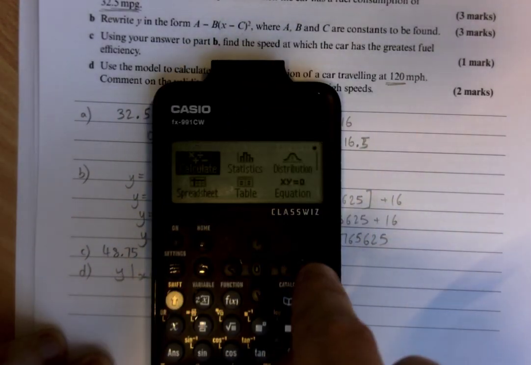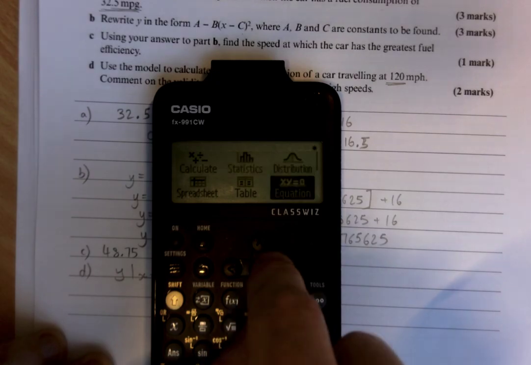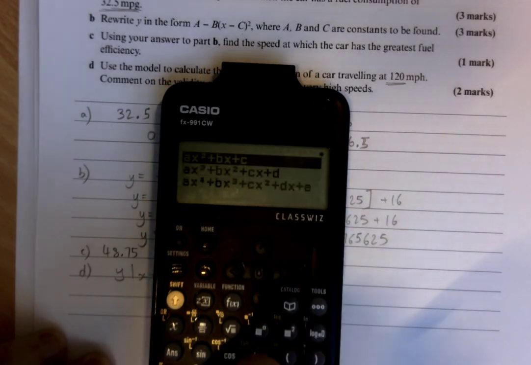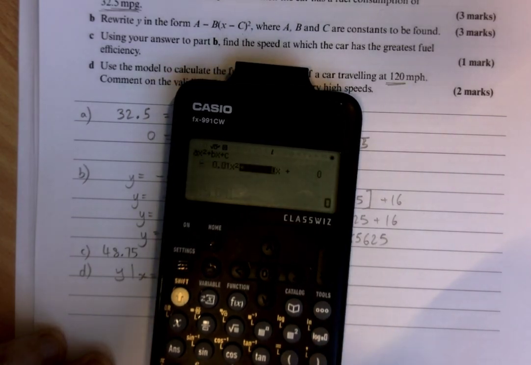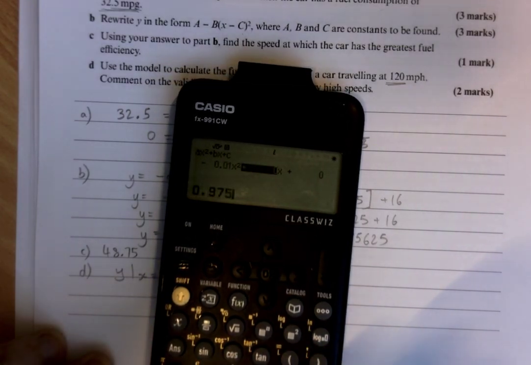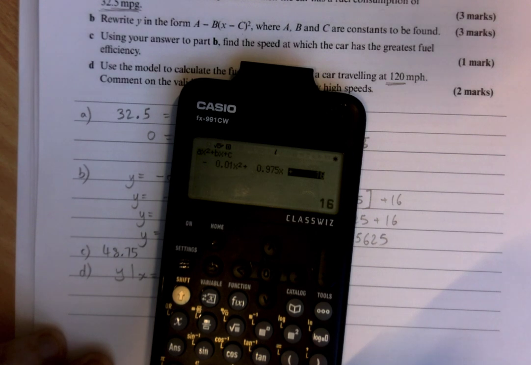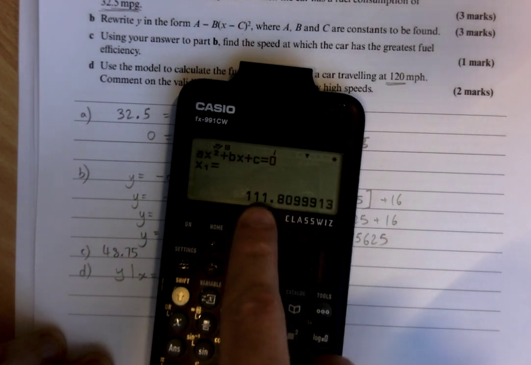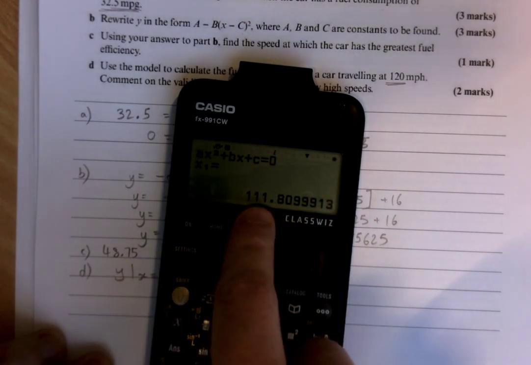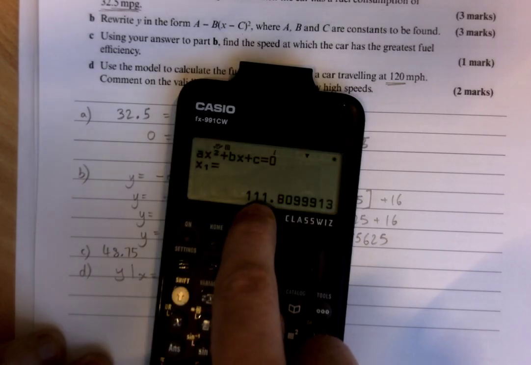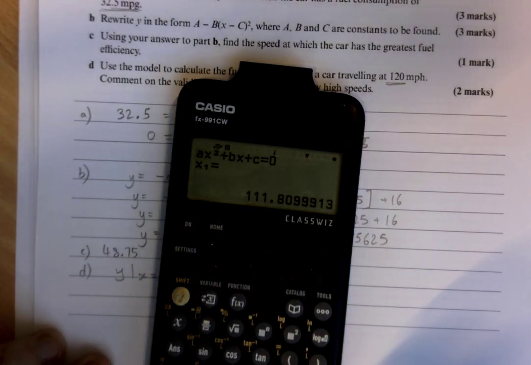One way to understand that before you even get to that point is, if you get given a quadratic, you can put it into the calculator to solve it, and what the calculator will also do is tell you the roots. So when I say solve it, I mean find the roots. So this is 111.8. That is one of the times that Y equals 0.